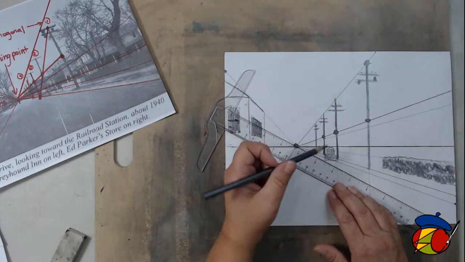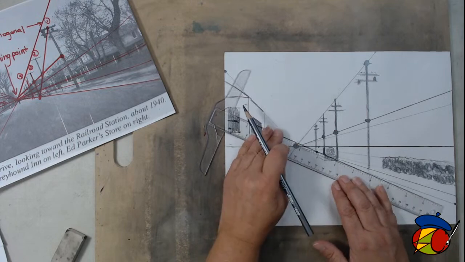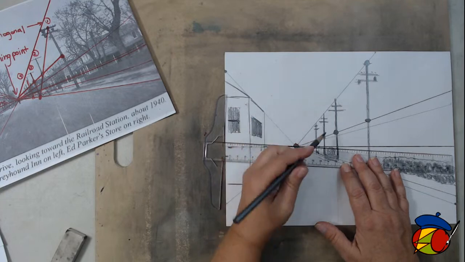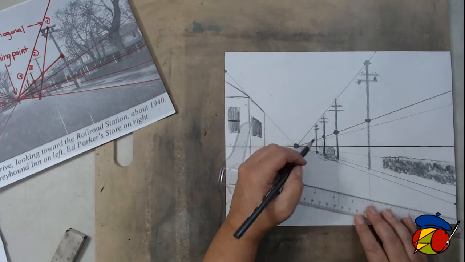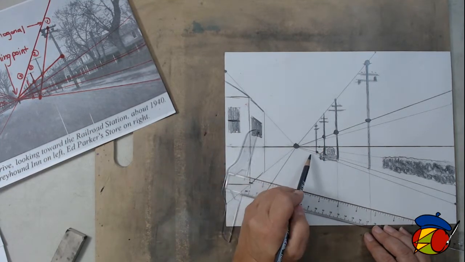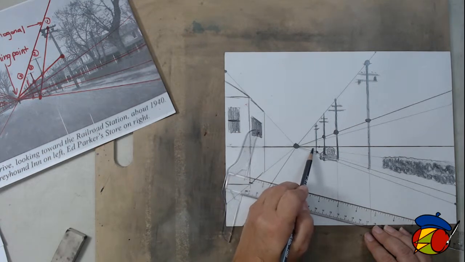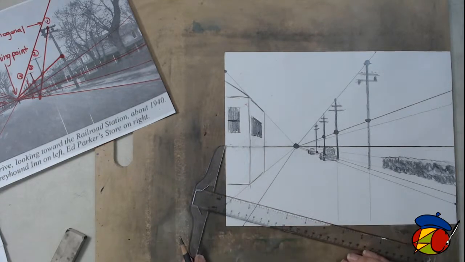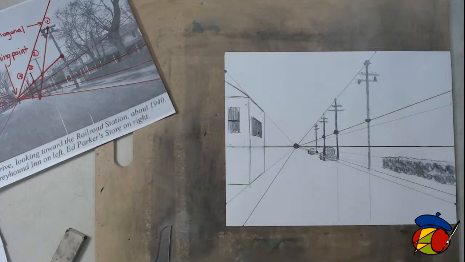I can do a really crude representation of a car here, with the tires. And then there's also one in the distance that's smaller. Orthogonals as well. But you know, they get smaller in the distance.